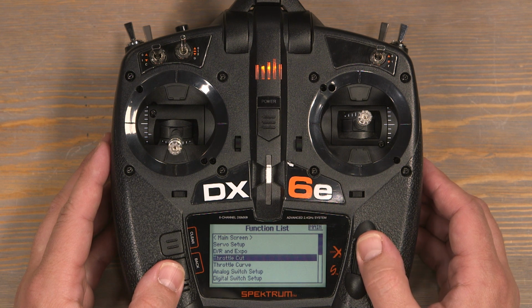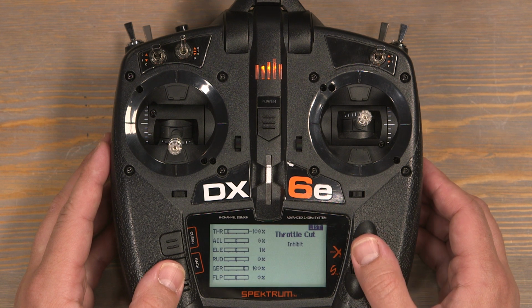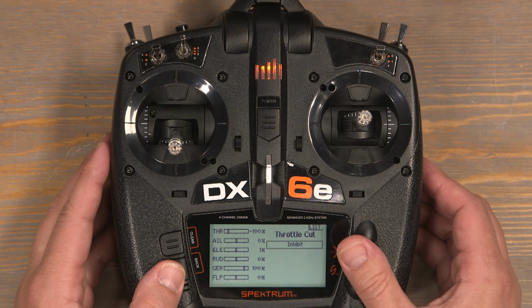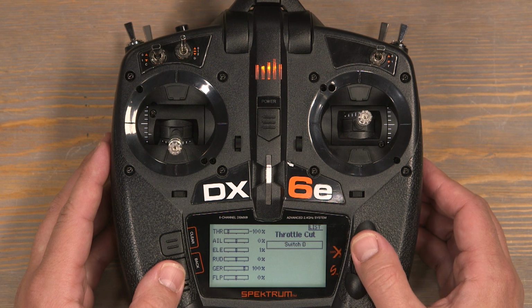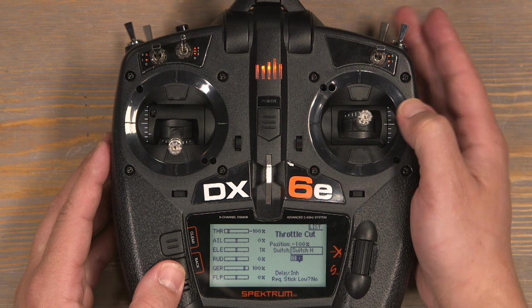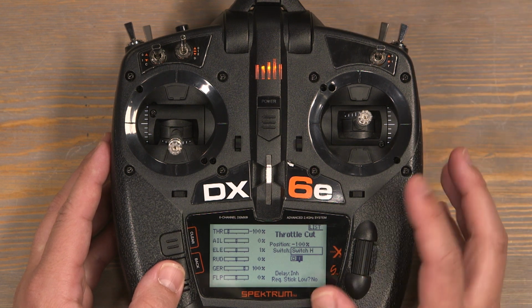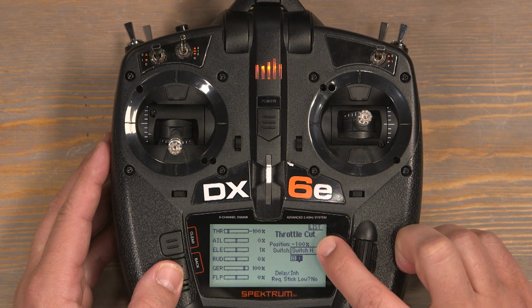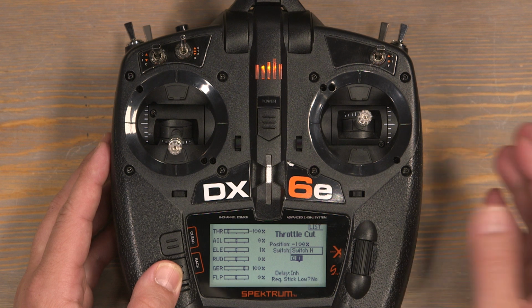Click on throttle cut, and now scroll down to where it says inhibit and click. Scroll to the right to select a throttle cut switch. The H switch is most commonly used for throttle cut, and that's the switch I'll be using. We can see that just by selecting the H switch, it automatically sets the throttle position to -100 when that switch is flipped. That's exactly what we want.